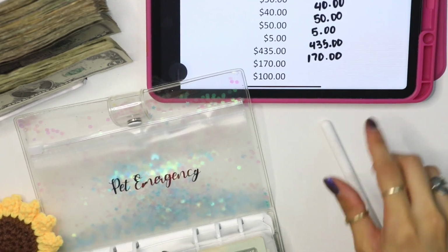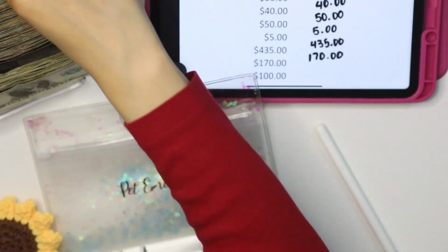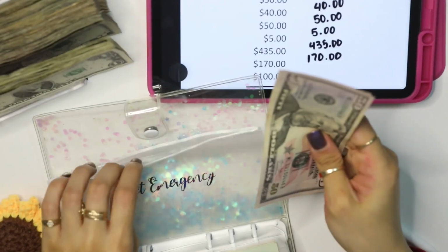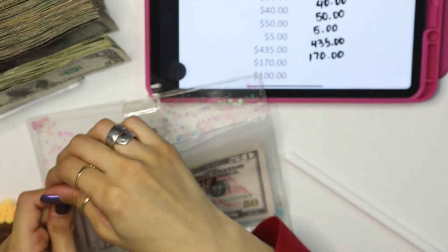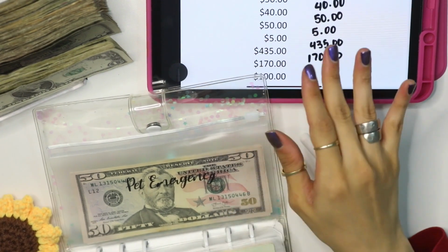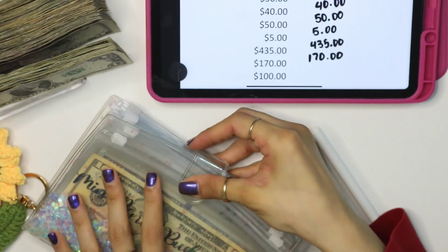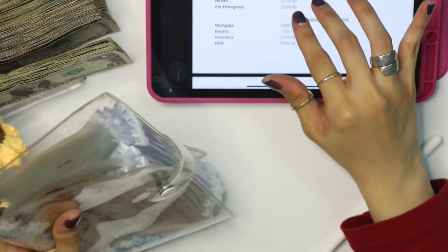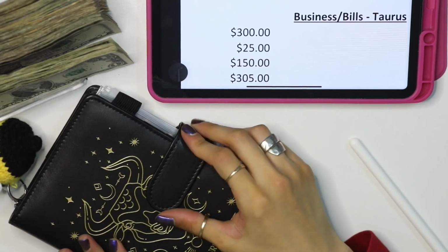Alrighty. So pet emergency will be receiving $100. And the reason for that is because I want to have this as stuffed as possible. Eventually, you know, if it starts growing, I'll have to cap it off, but we'll see once we get to it. So that is it for my long-term savings binder.